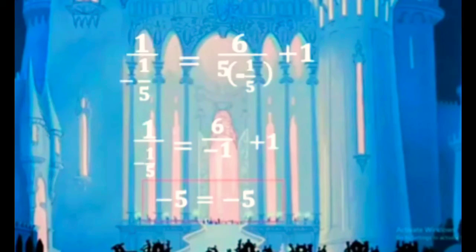Thank you, Fairy Godmother Shahani. And yes, darling, we will be checking the solution back in its original equation. Now copy the given problem, which is 1 over x equals 6 over 5x plus 1, and replace the x with the value of x, which is negative 1 over 5. It would look like this: 1 over negative 1 over 5 equals 6 over 5 times negative 1 over 5 plus 1.